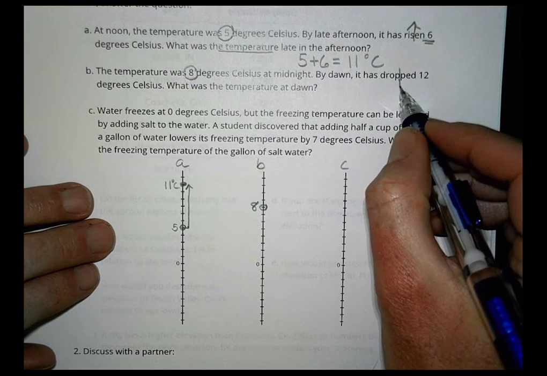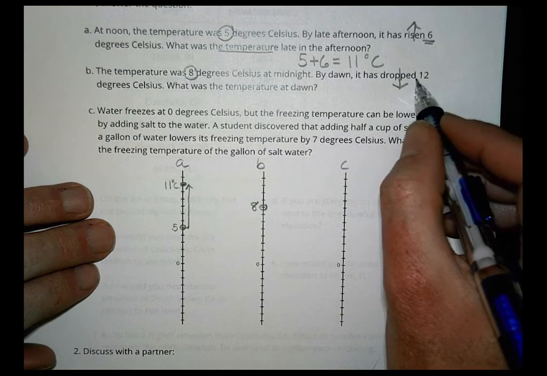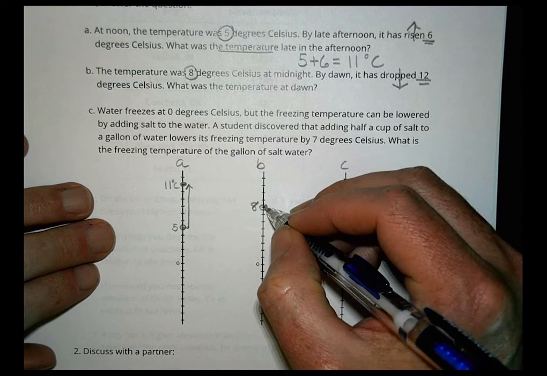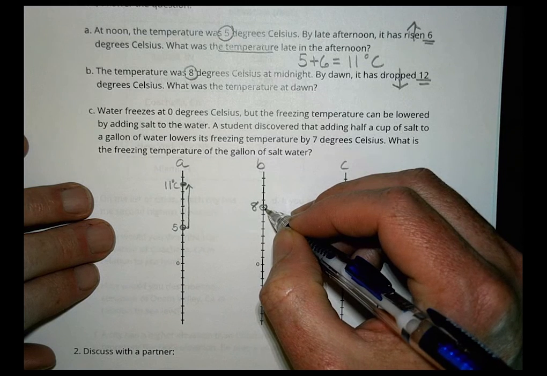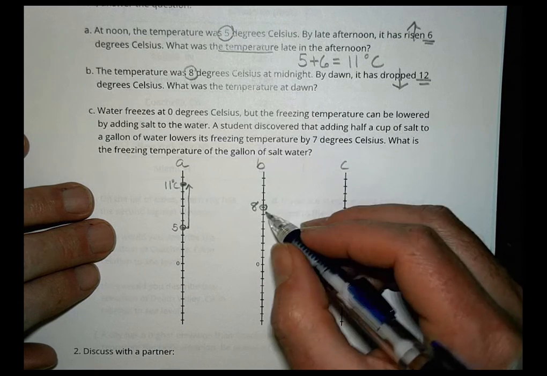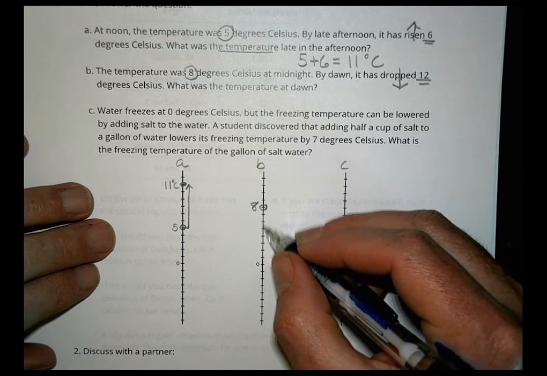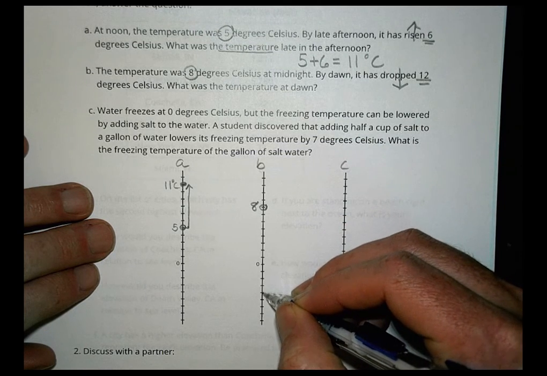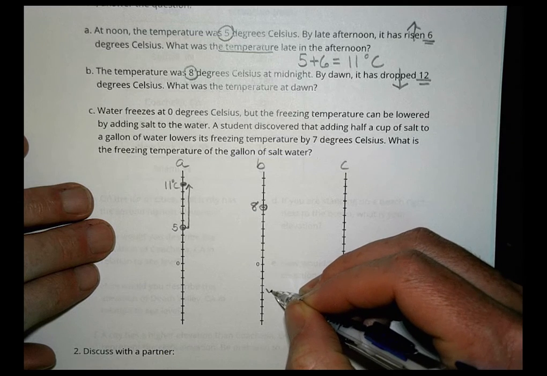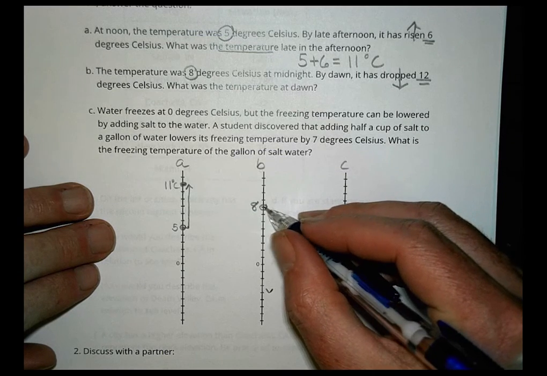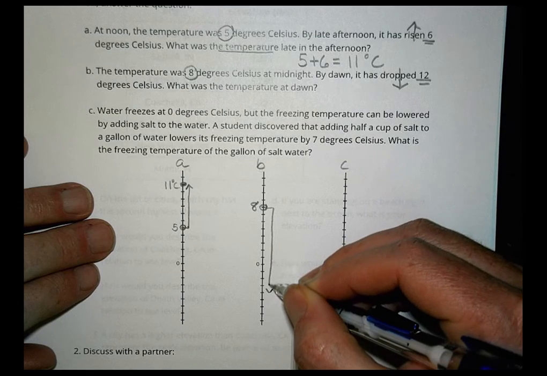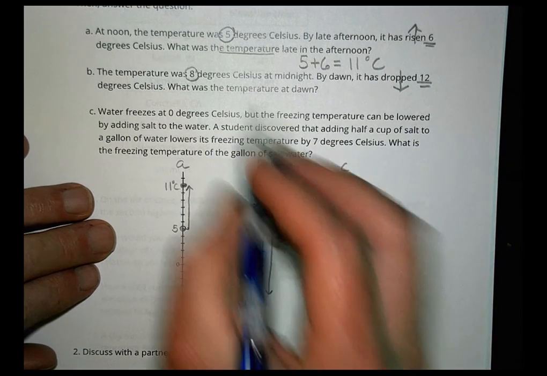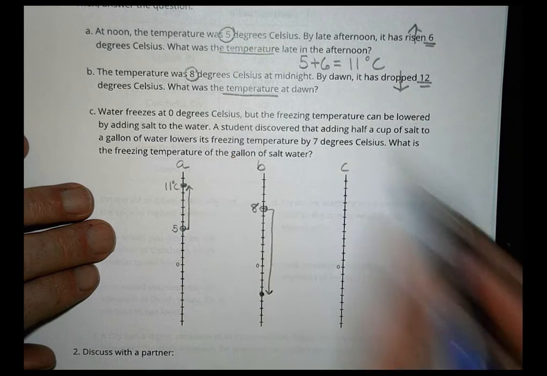Now, drop means we are decreasing, we're going down, and it's dropped 12 degrees Celsius. So at midnight, it's 8, and by dawn, before it starts to become morning, it drops 12. So we're going to go down 12. 1, 2, 3, 4, 5, 6, 7, 8, 9, 10, 11, 12 to this point right here. So my arrow is going to go all the way from here down to there, and we're going to stop at this point right there. So the new question is, what's the new temperature at dawn?